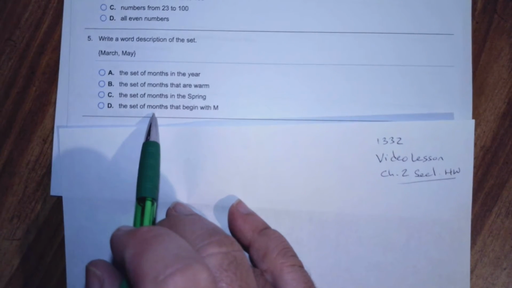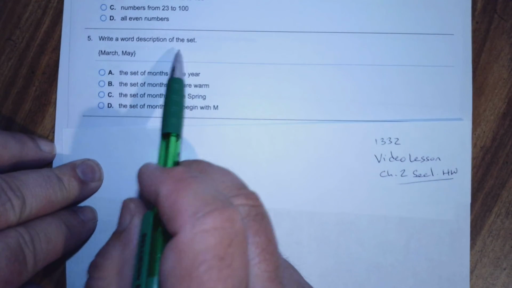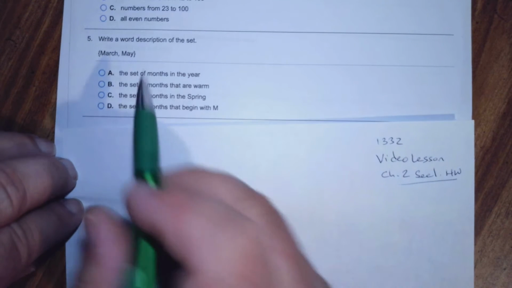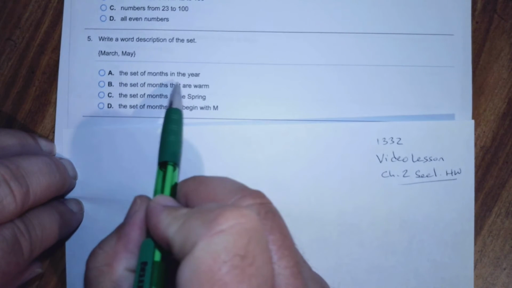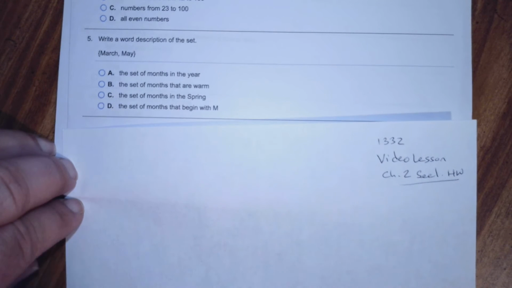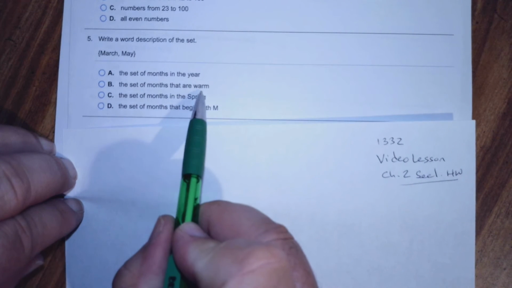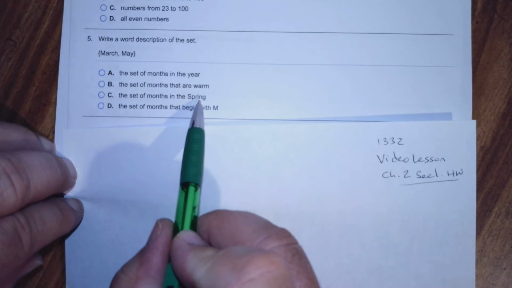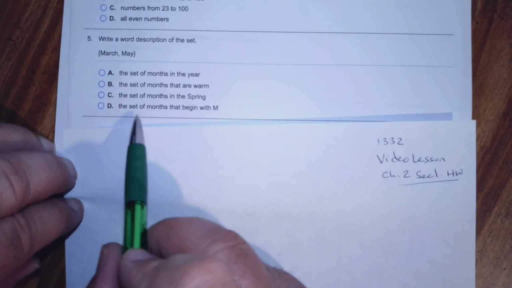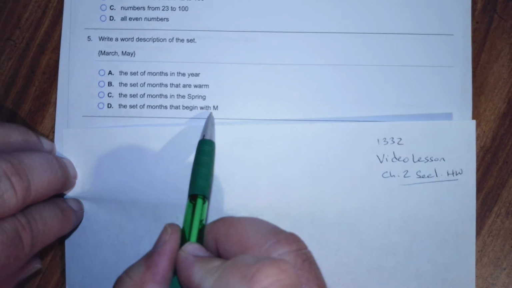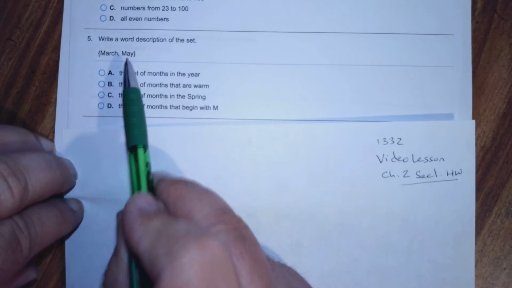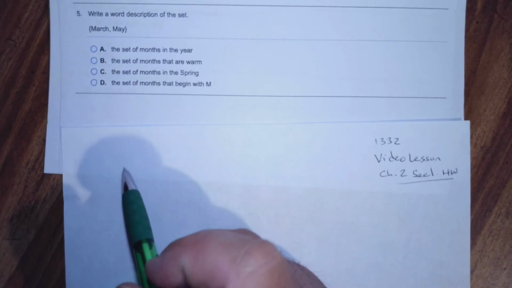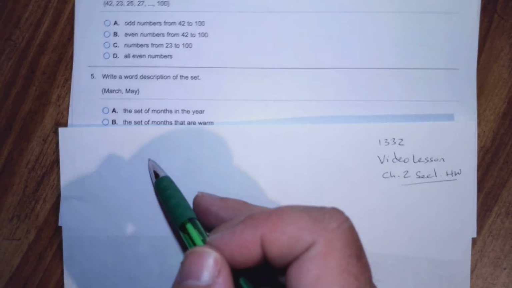Number 5. Write a word description of the set. March, May. So the set of months of the year? No, we're missing 10. The set of months that are warm? No, because there's some warm ones missing. Months in the spring? No, we're missing April. Set of months that begin with M? There aren't any others, so yes. 5 is D. It's the set of months that begin with M.